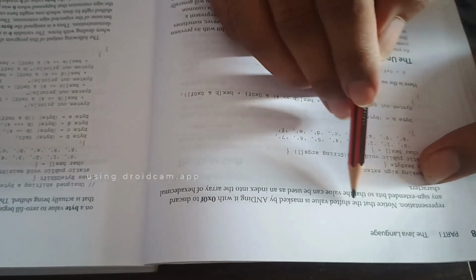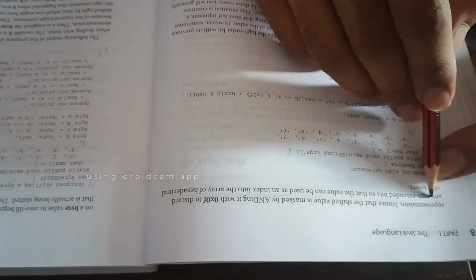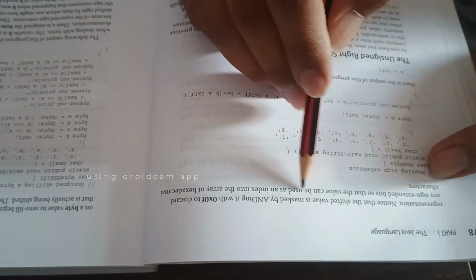For example, the following program converts a byte value to its hexadecimal string representation. Notice that the shifted value is masked by ANDing with 0x0F to discard any sign extended bits so that the value can be used as an index in the array.